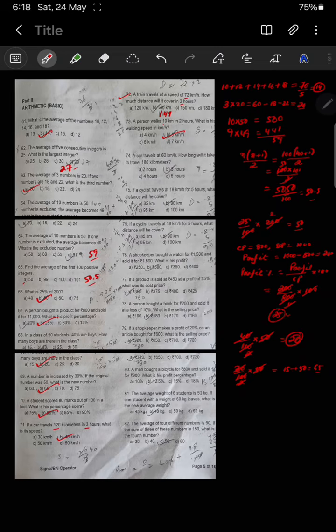Next, question number 74. A car travels at 60 kilometer per hour. How long will it take to travel 180 kilometer? So again, you have to divide here. Formula is same, speed equal to distance by time. So here what do they ask? They ask time. So time equal to what? It is your distance by speed. So if you divide here, it will be how much? 3 hours. Okay, so 180 divided by 60 how much? It is your 3 hours.